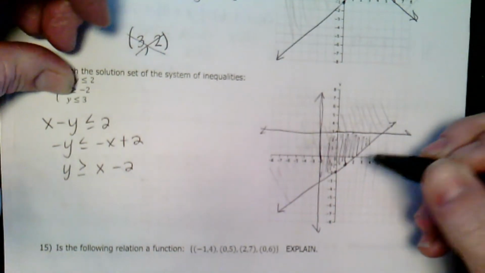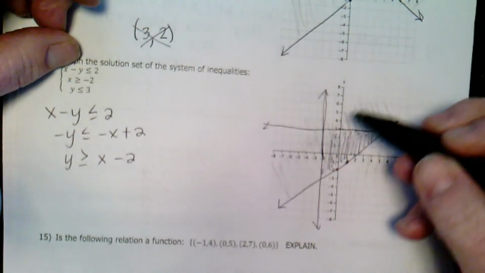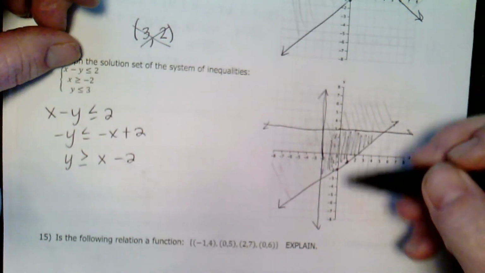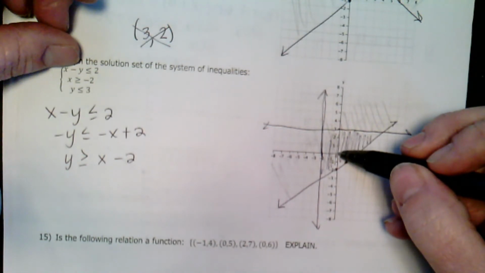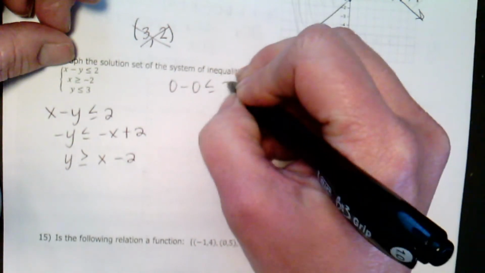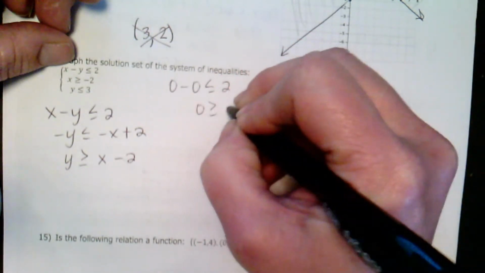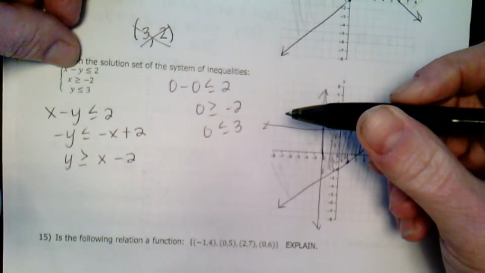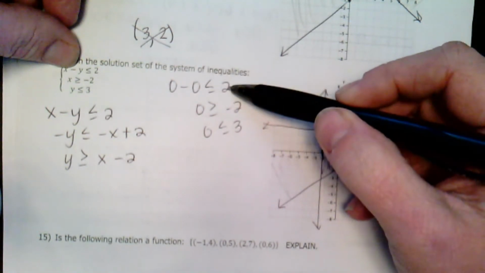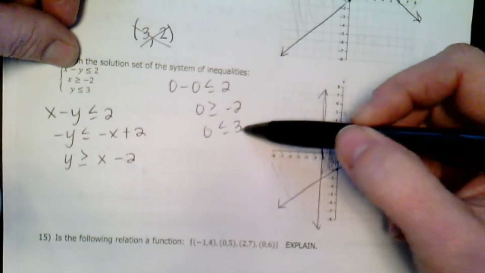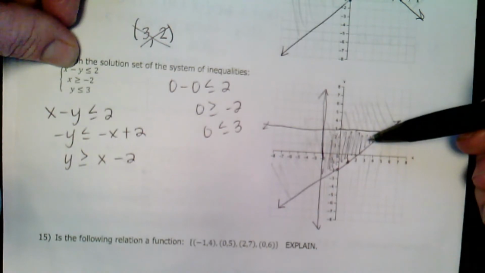If it's too hard for you to do it that way, you can also pick a point in any of the sections, and this one would take a while. I always start with 0, 0, as long as the line doesn't go through it. And you plug it in, and then you see if your equations are true. So I plugged all the zeros in for the x's and y's. So 0 is less than 2, that works. 0 is greater than -2, that works. 0 is less than 3, that works. So that means you would shade that region.